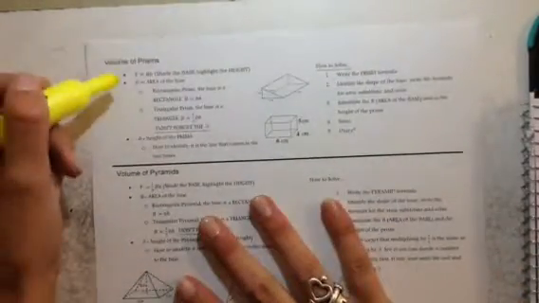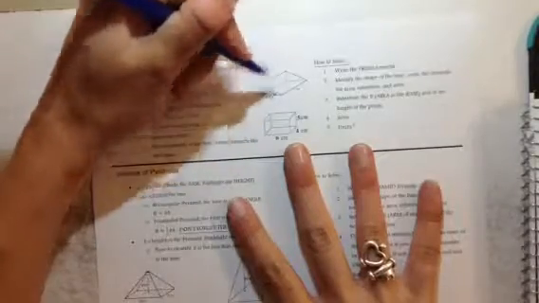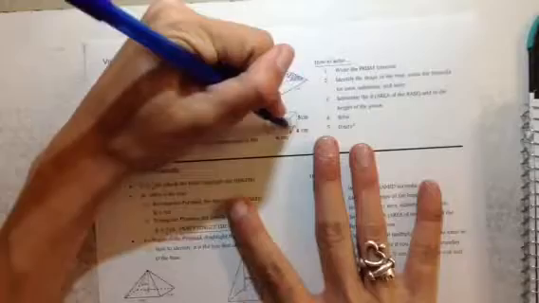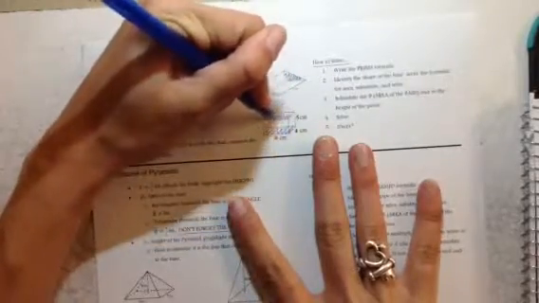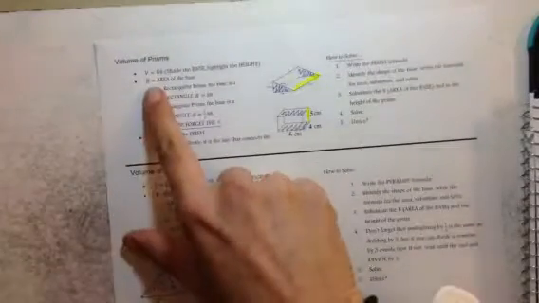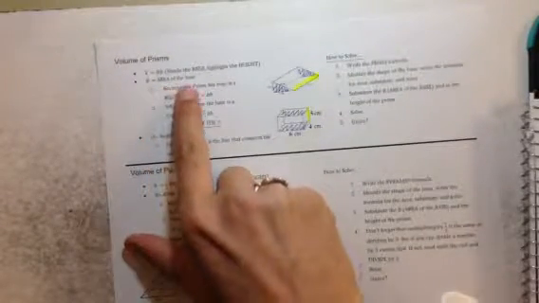Okay, so volume of prisms. We have V equals BH. Remember the thing we did where we shade the base? Okay, shade the base. And then we highlight the height. Okay. And then also remember that B equals the area of the base.